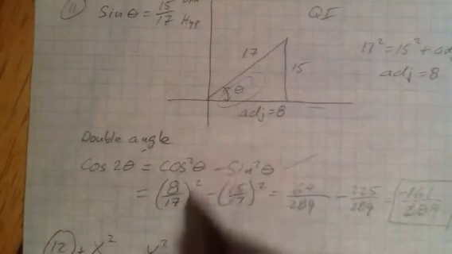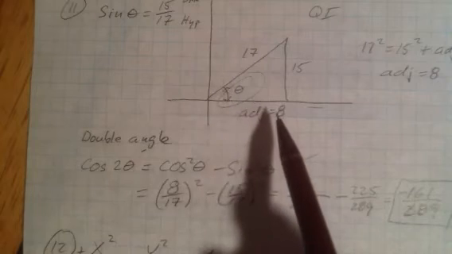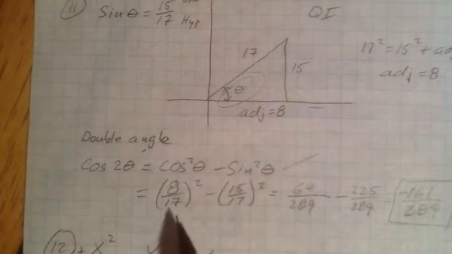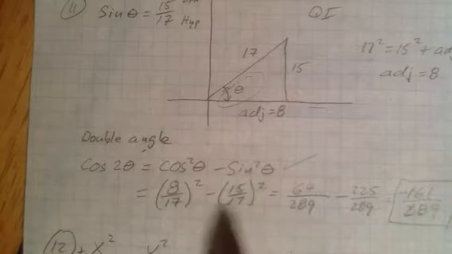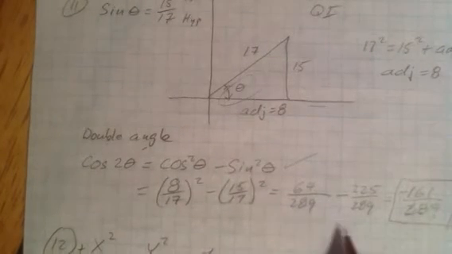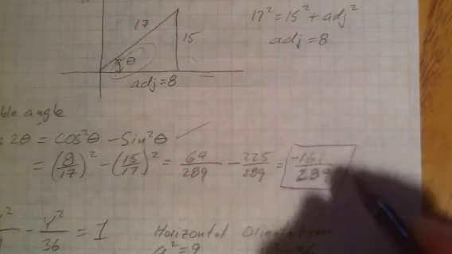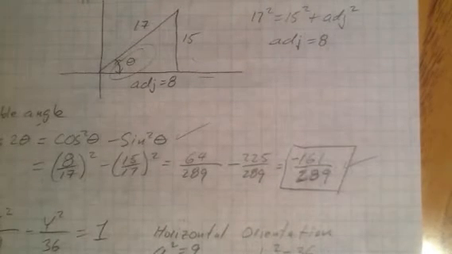What is the cosine of the angle? Well, it is adjacent over hypotenuse, squared, sine already given. Right? So that's your trig. The rest is math. Got a common denominator. Can't simplify. Done. All right, 12.